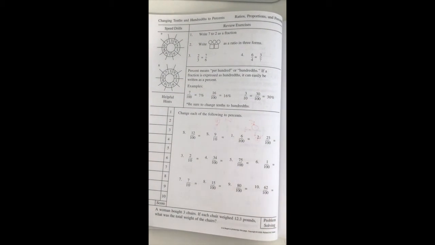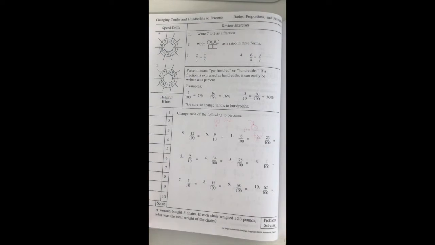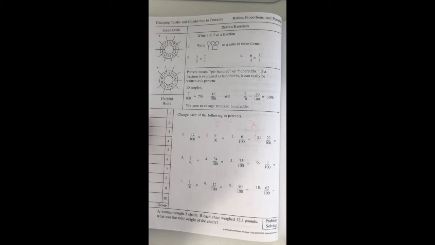Good morning. So here for Wednesday, we're starting on math. We're continuing with our ratios, proportions, and now percentages. This is actually going to be a more simple form of converting fractions into percents, but I'm going to show you how it's done.